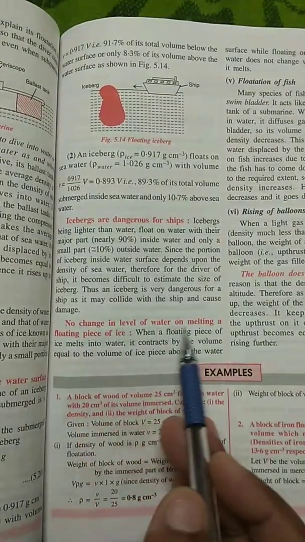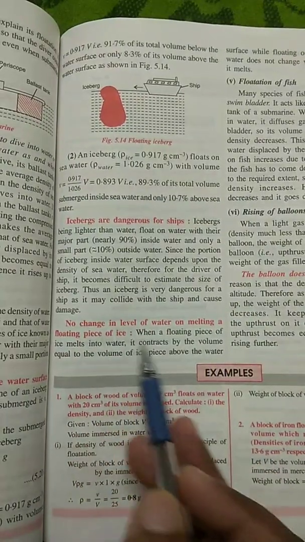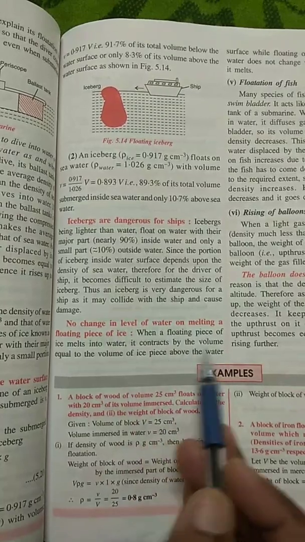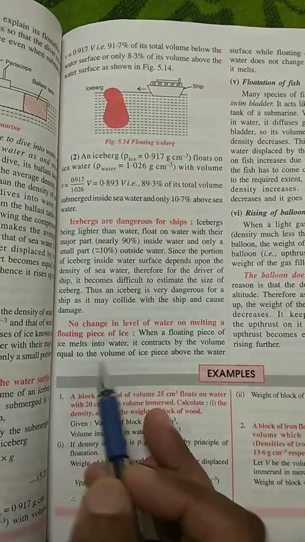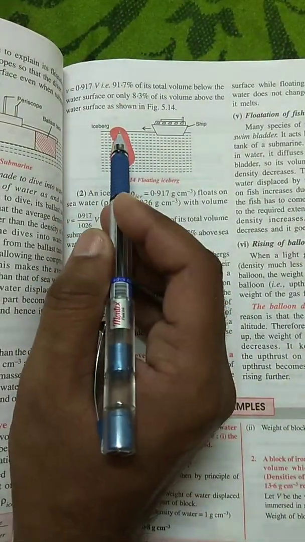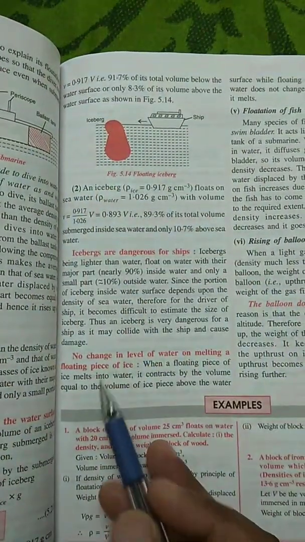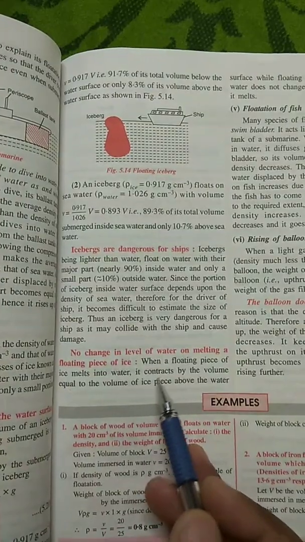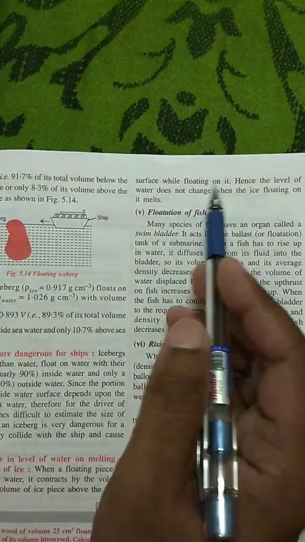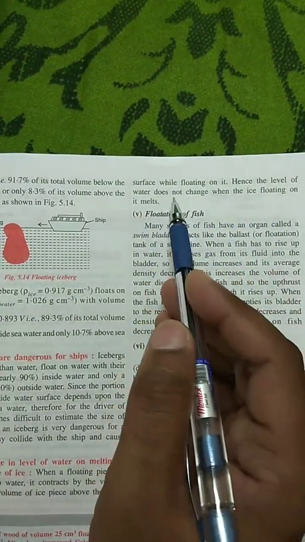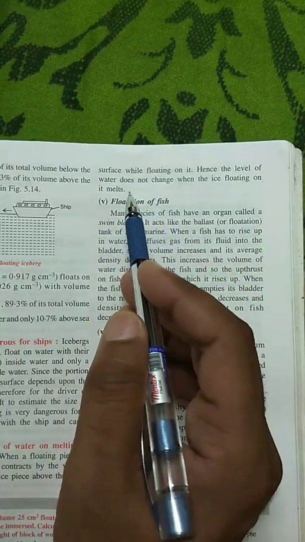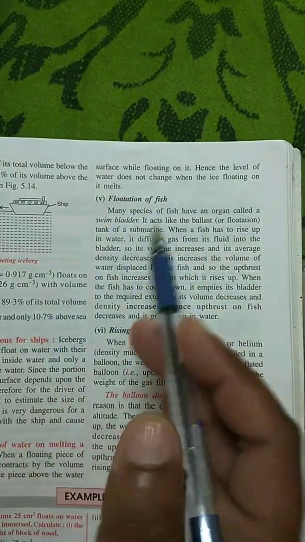No change in level of water on melting a floating piece of ice. When a floating piece of ice melts into water, it contracts by a volume equal to the volume of the ice piece above the water surface. This much volume is outside the water, and during contraction there is a decrease in volume, so they both are equal. Hence the level of the water does not change when the ice floating on it melts completely.